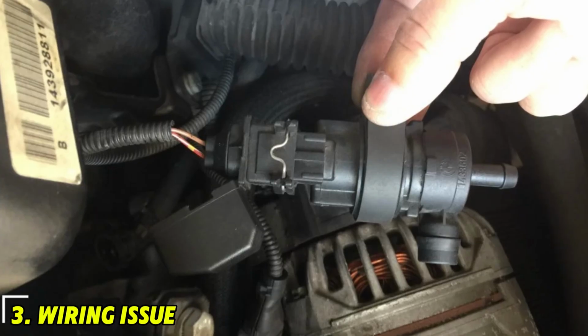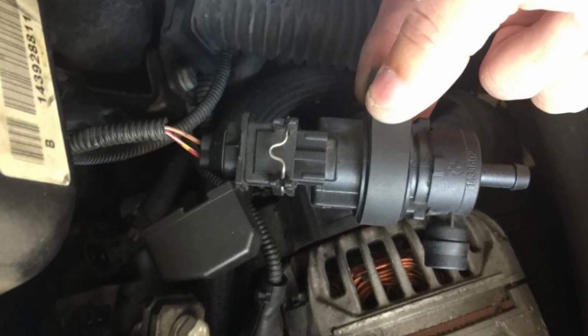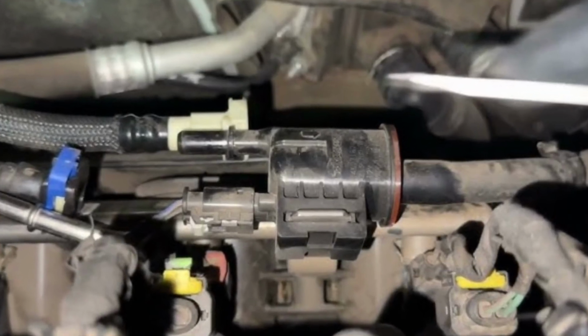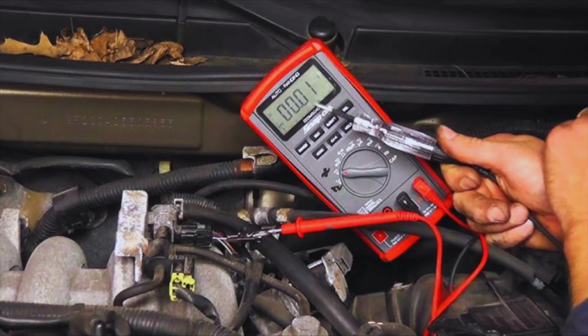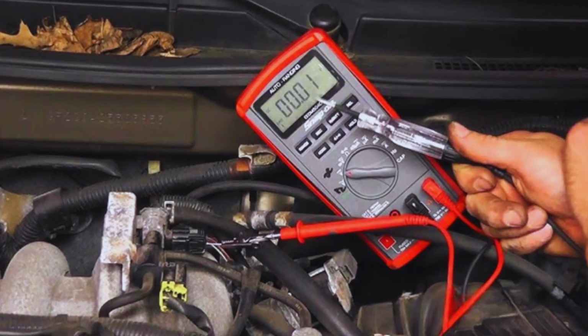Number 3. Wiring issue. Damaged wires can prevent the purge valve from receiving the correct electrical signal. Inspect the wiring harness for visible damage, corrosion, or wear. Use a multimeter to check for continuity and voltage. Repair or replace damaged sections.